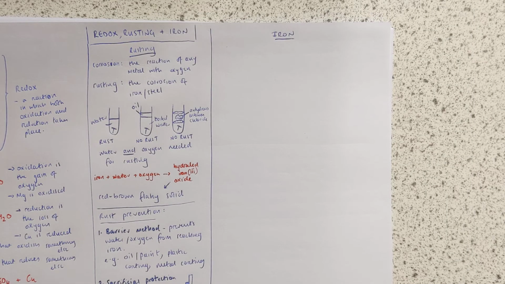The last part of this topic is on iron itself. And more specifically, it's about how we would obtain iron from the earth. The reason that iron is so important is for its uses. It's a very strong, cheap metal, which is often used in structures like bridges due to its strength.